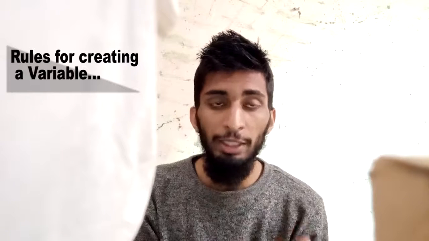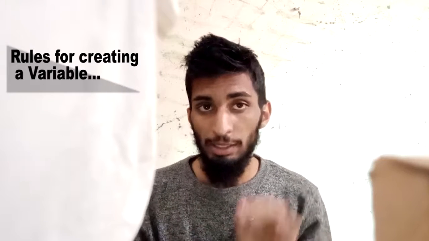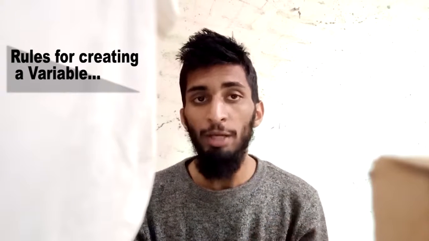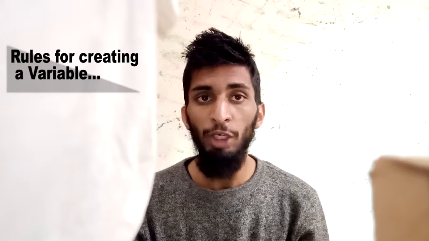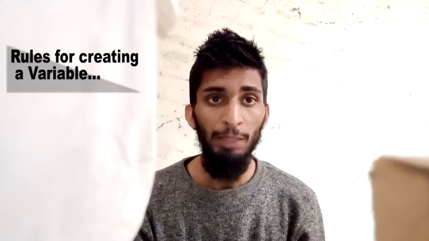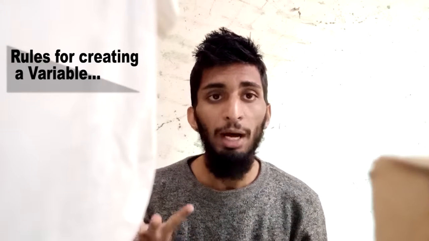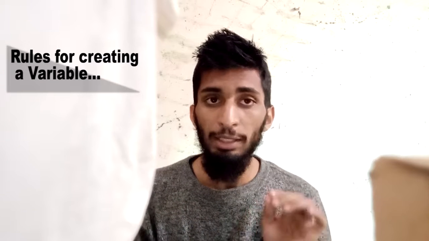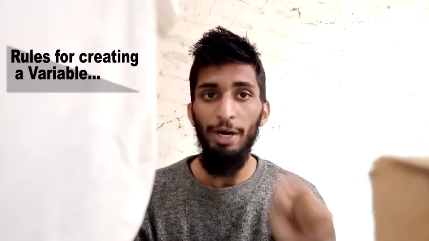There are general rules that you have to keep in mind while naming a variable. First, the name of a variable can only consist of letters, digits, underscore, and dollar sign. The second rule is that names of variables can only start with a letter. The third important point is that the name should start with a small letter, and it cannot contain any white space.